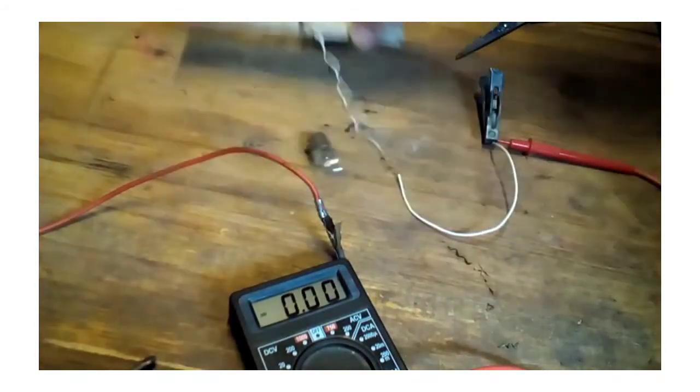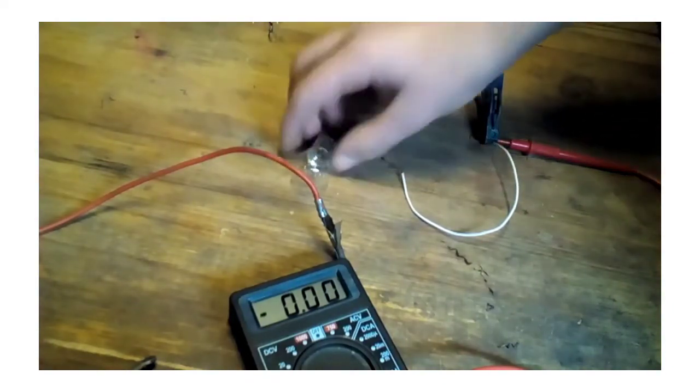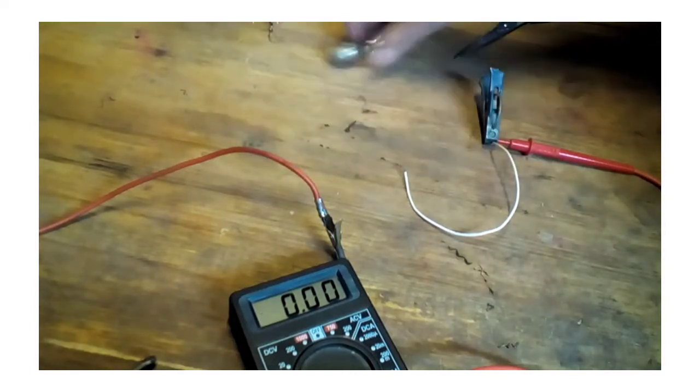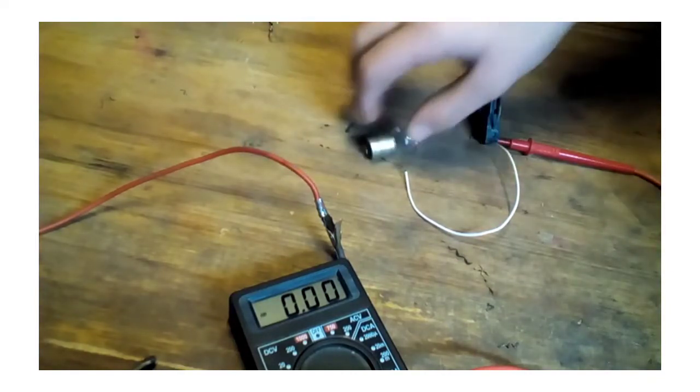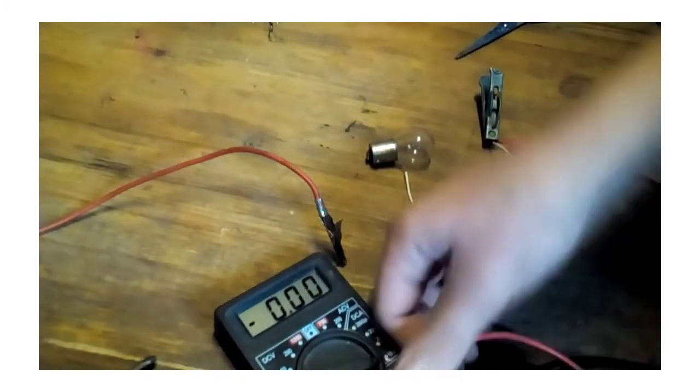This measured about 1.5 amps. So it's pretty good for measuring large DC currents.